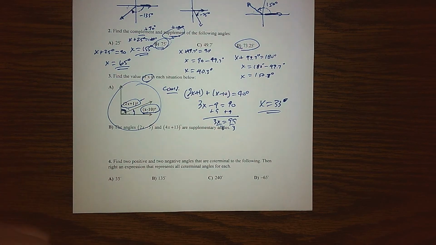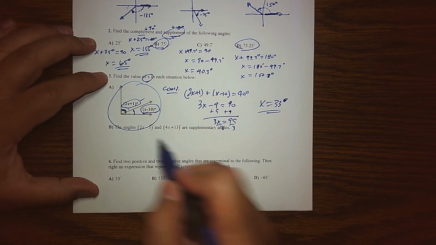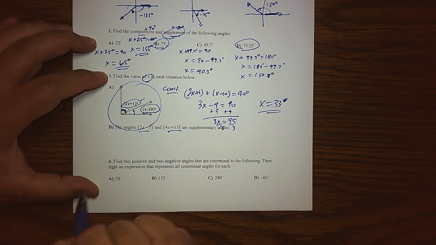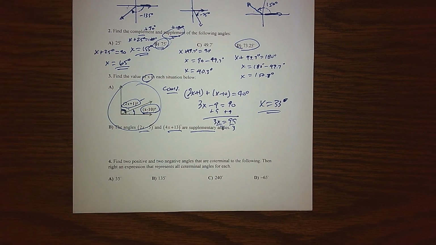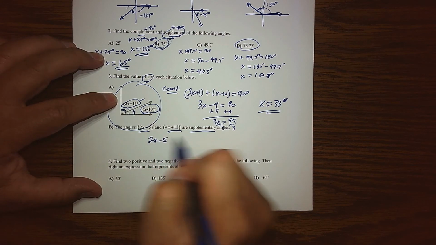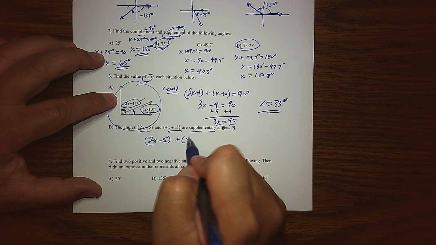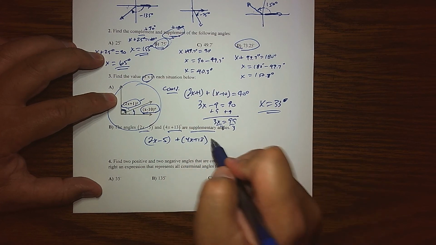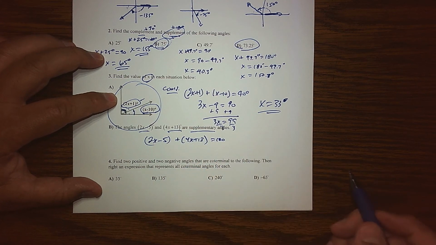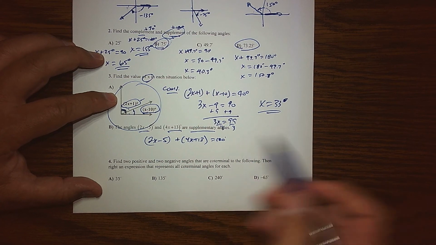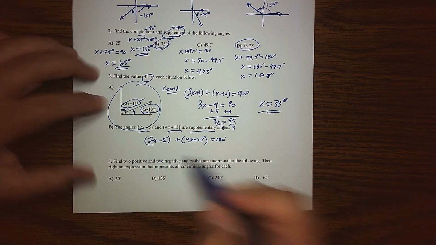Last but not least, we're 7 minutes into this, so let me wrap this up. I've got two angles given by expressions, and all I'm telling you is that they're supplements. So again, we fall back on what it means to be a supplement. That means we add up to 180 degrees. So this angle given by that expression, if I add it to the other angle given by that expression, it should equal 180 degrees. It's just another linear equation to solve.